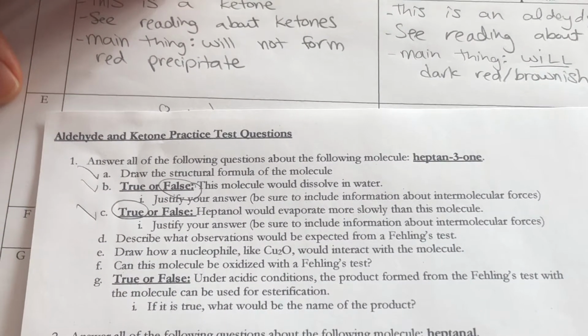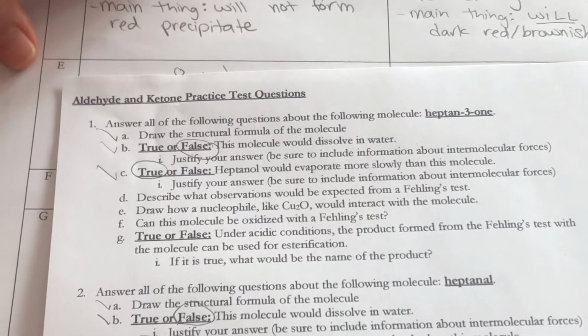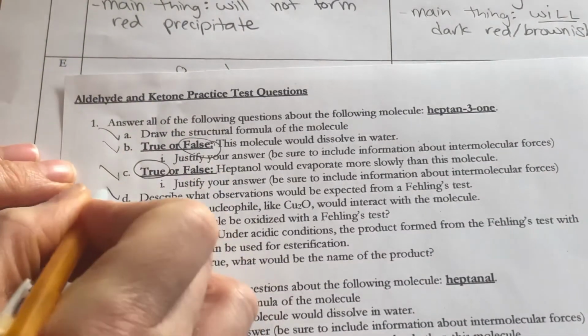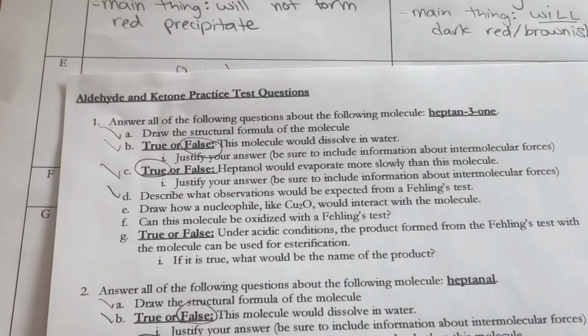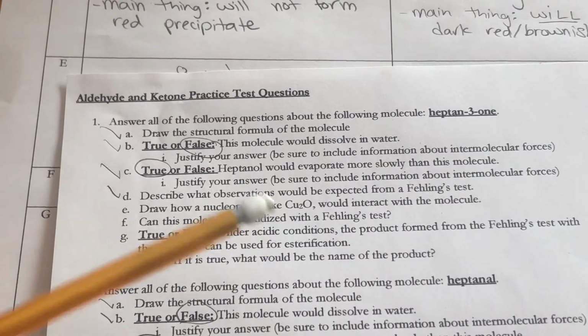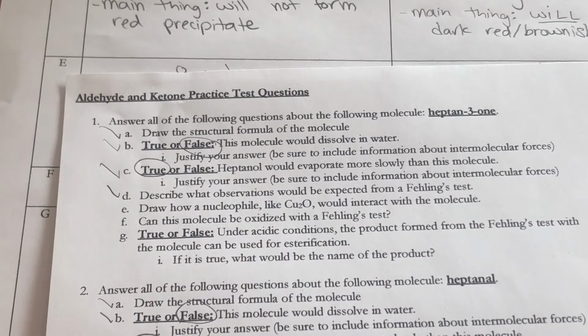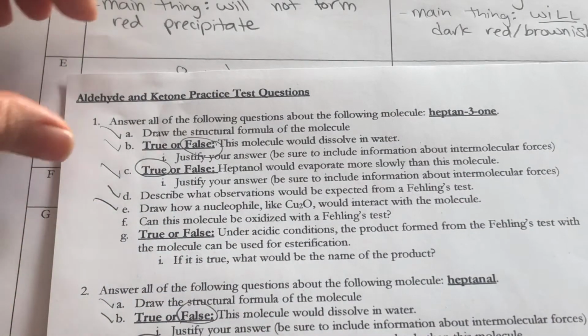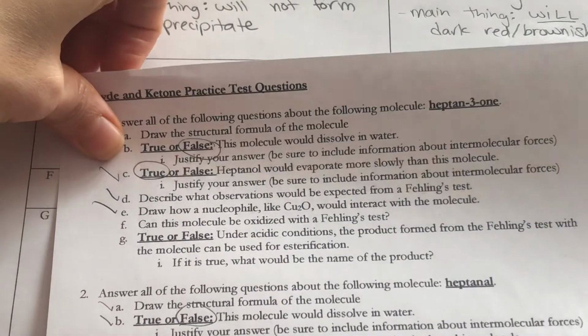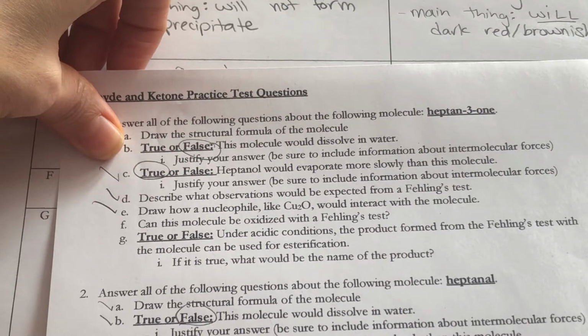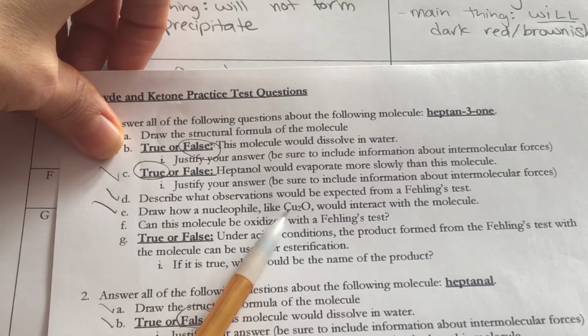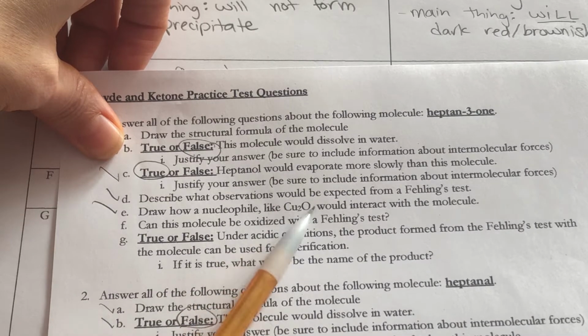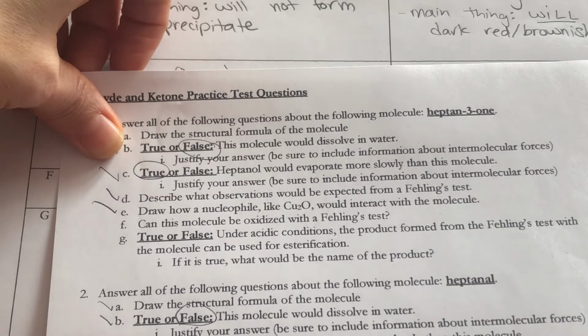Coming back to letter E, it asks you to draw how a nucleophile, in this case copper(I) oxide, would interact with a molecule. I'm doing a very simplistic version, so I'm not expecting a huge detailed drawing of what this nucleophile looks like. A Fehling's test involves a lot more atoms, and the molecules are significantly more complex.